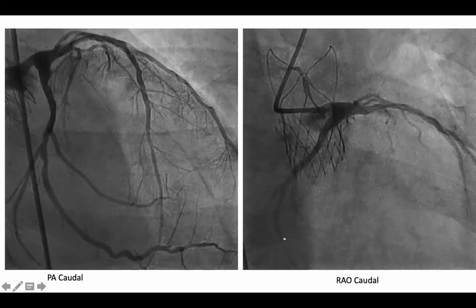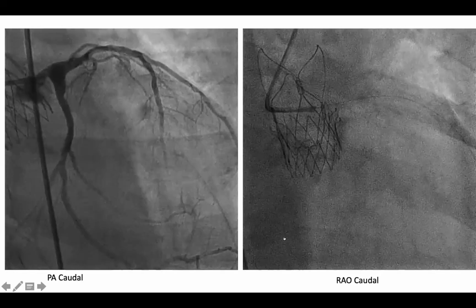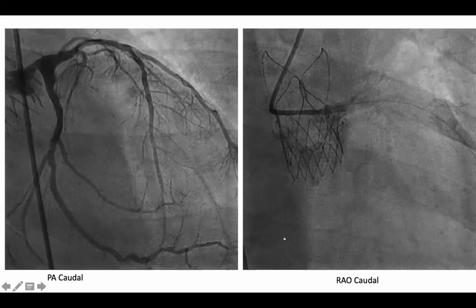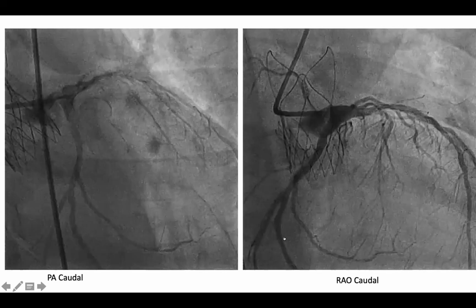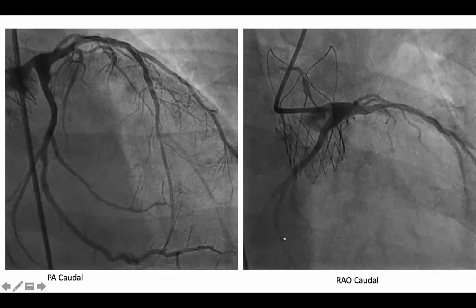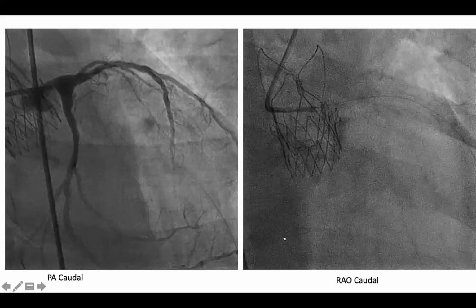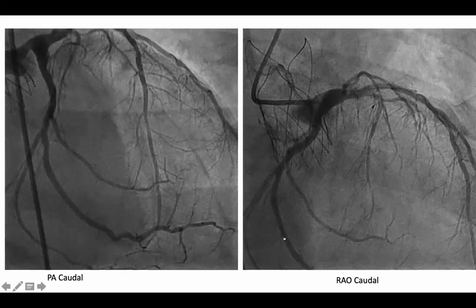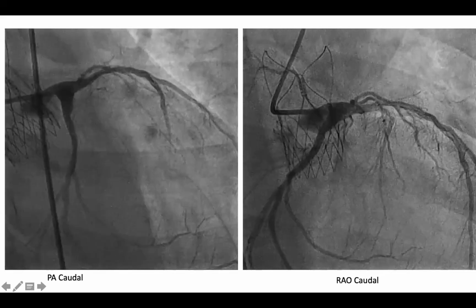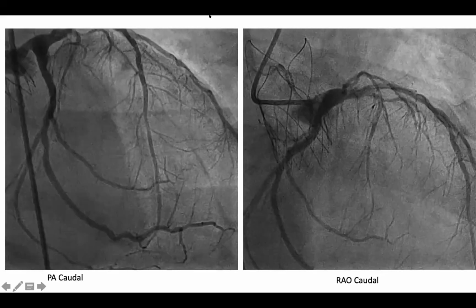70% would like to go radial, but 7 French. Okay, interesting. You can all see what's on the screen? Yes. Okay, it's quite interesting, actually. 7 French radial, although it's better to have 7 French, but it may not always be possible.